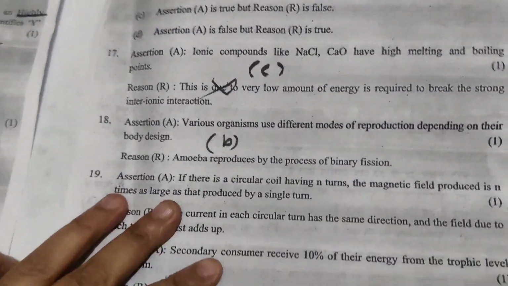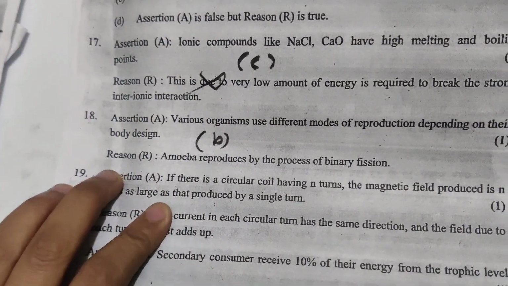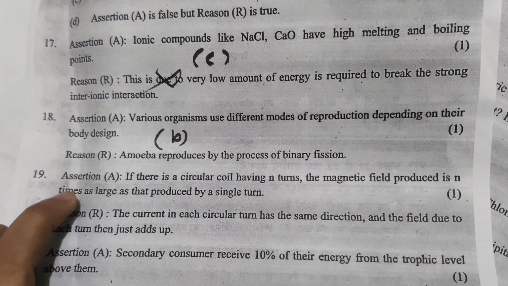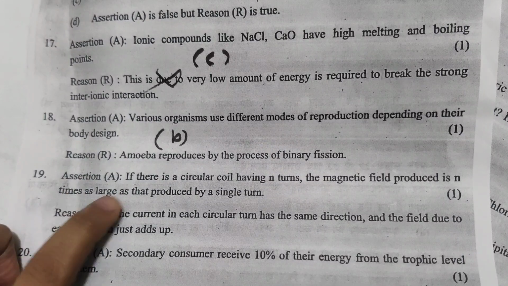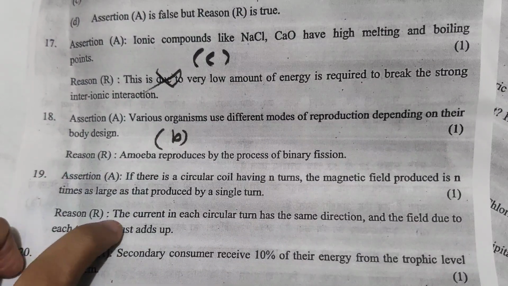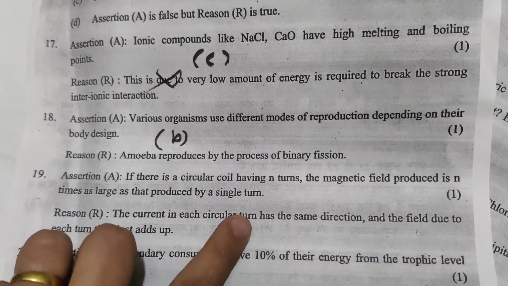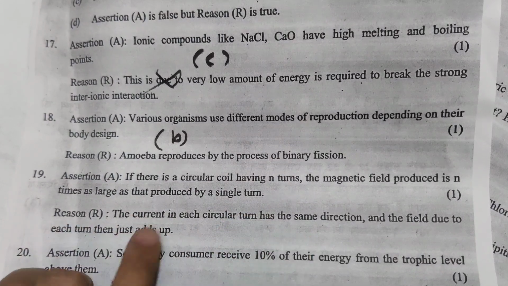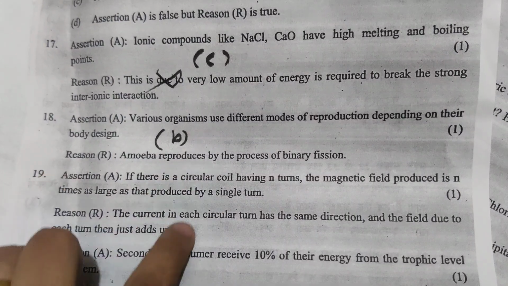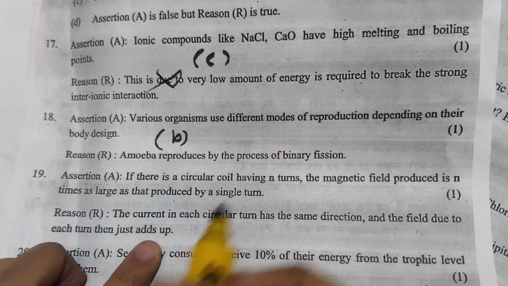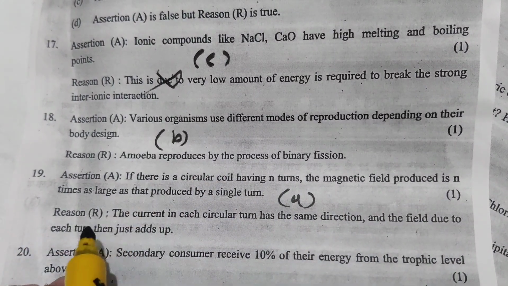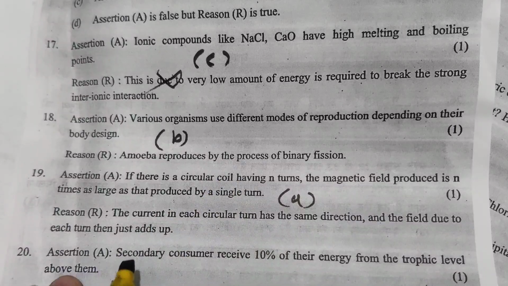Now the third part: if there is a circular coil having n turns, the magnetic field produced is n times as large as that produced by a single turn. Yes, the statement is correct. The current in each circular turn has the same direction. Yes, this is also correct. And the field due to each turn just adds up. Yes, this is also the correct explanation of the assertion. So the answer will be A: assertion is true, reason is true, and reason is the correct explanation of the assertion.